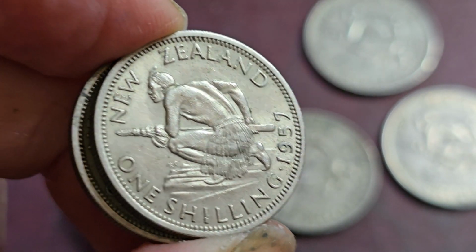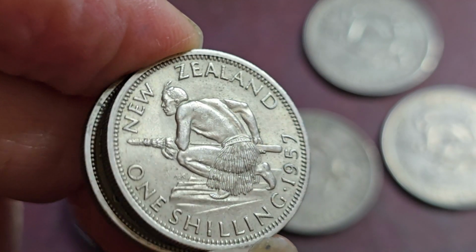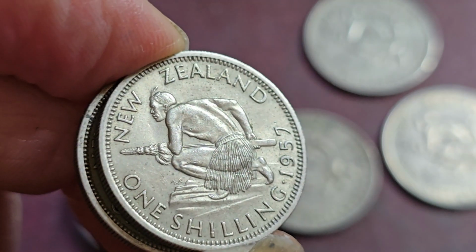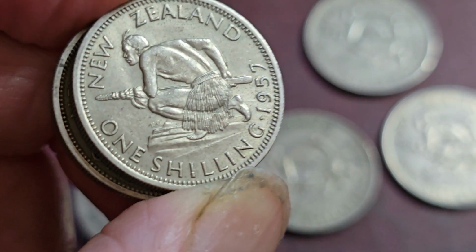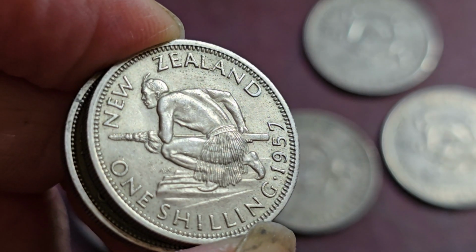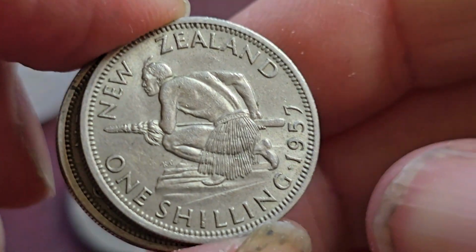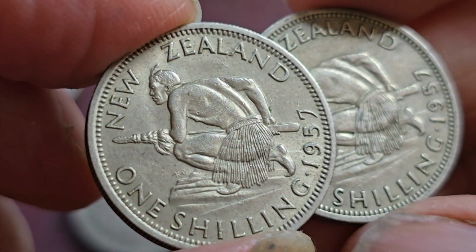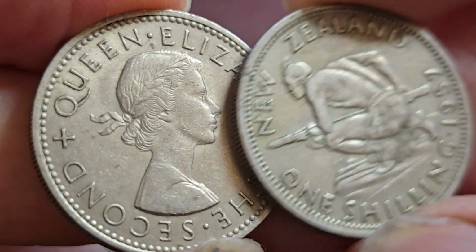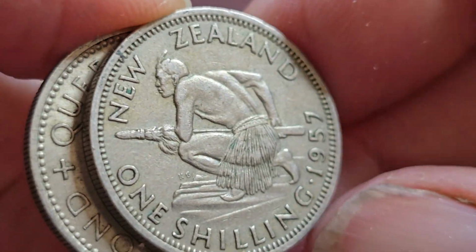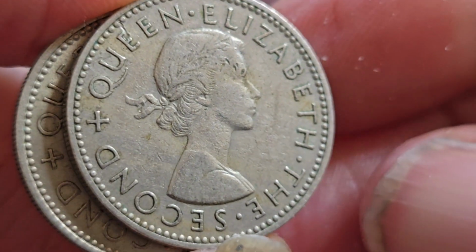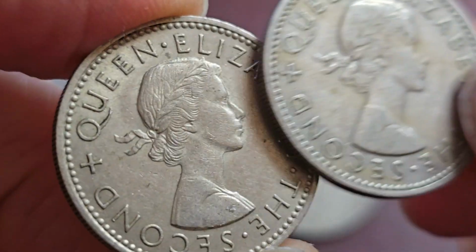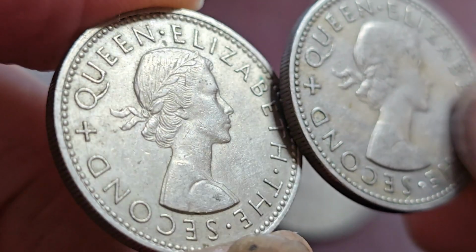Then we have 1957. So this one's almost uncirculated, and it has a mintage of 800,000, so the same as the 1956, 800,000. So at least $30 to $40 for that one in this condition. And also we have this one. This is VF condition, and that one is probably about $5 as well. Not a hard coin to get, but it's hard to get in higher grades, as you can see with this one.